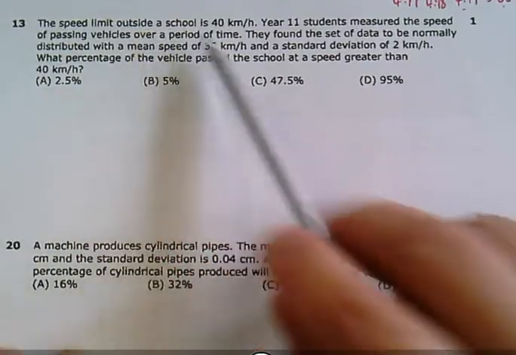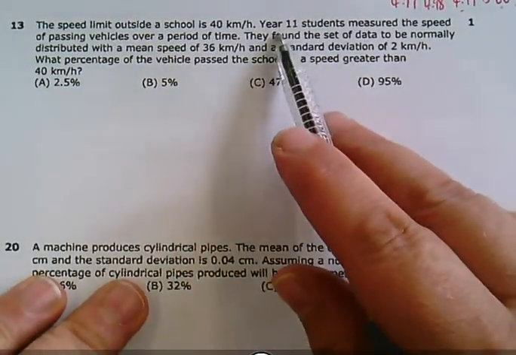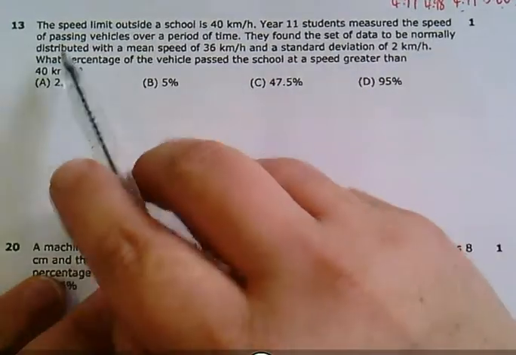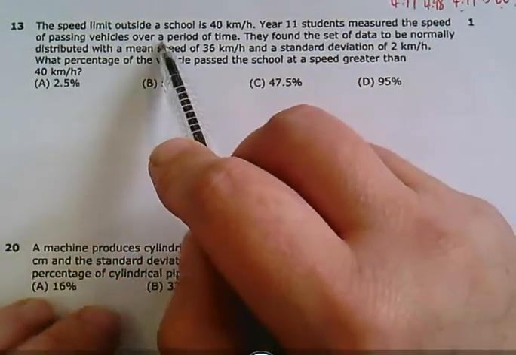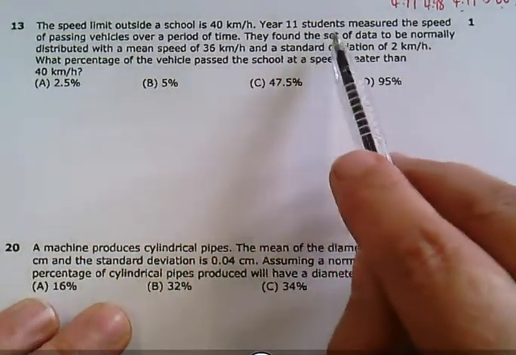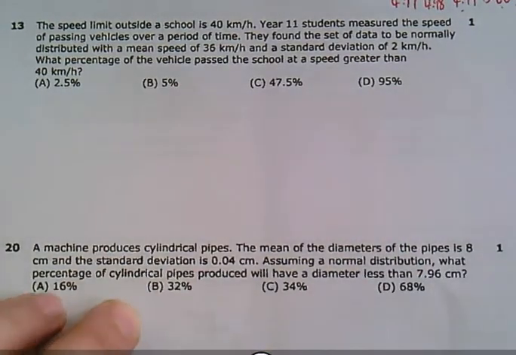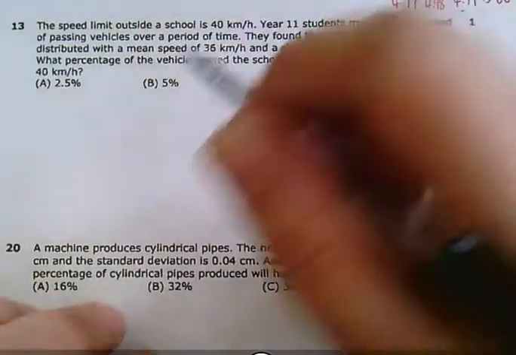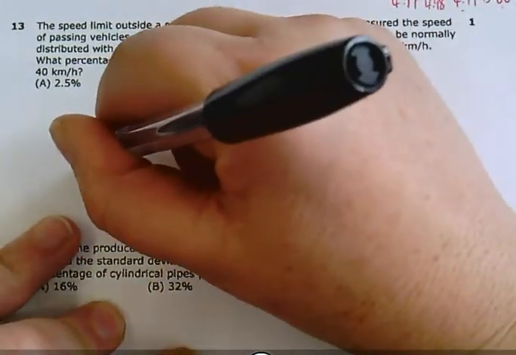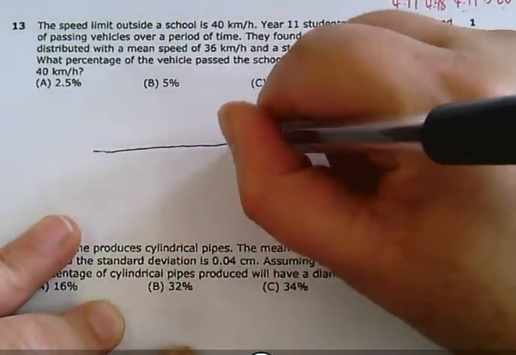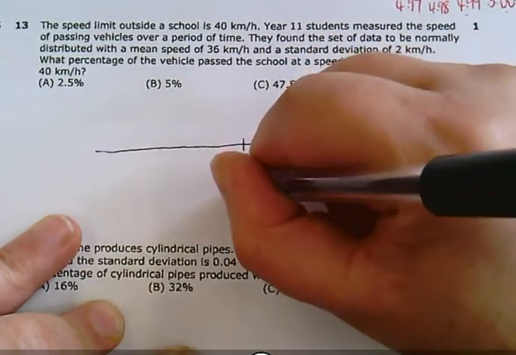The speed limit at the side of a school is 40 kilometres an hour. Year 11 students measured the speed of passing vehicles over a period of time. They found the set of data to be normally distributed. When they say that, it means, yes, it's symmetrical, okay? With a mean of 36, so watch what I'm going to do. I'm going to draw my graph. In the middle, mean is 36.